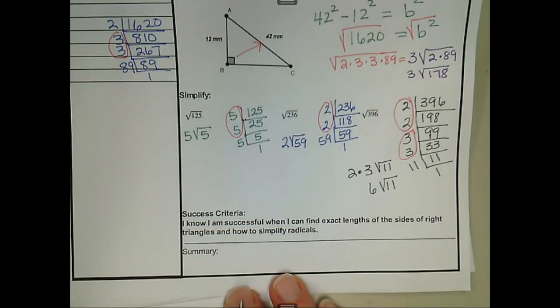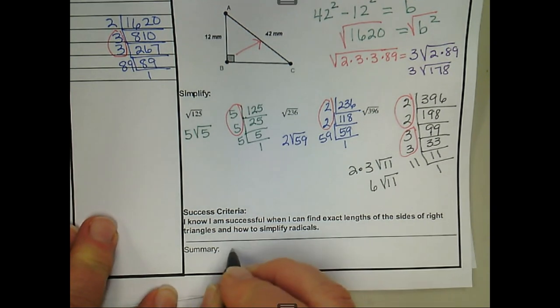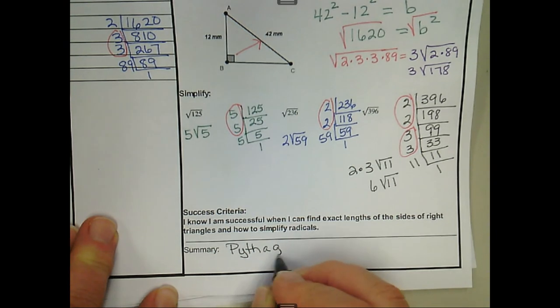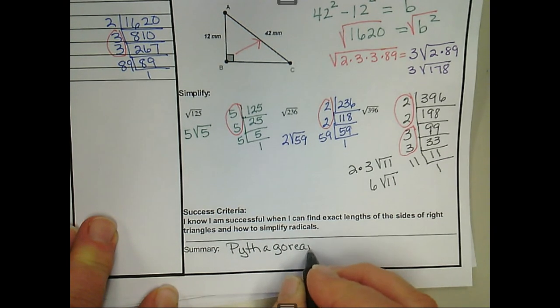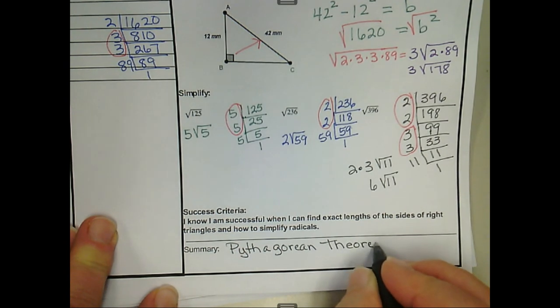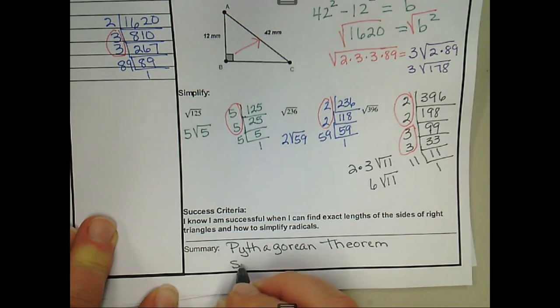Now, you know you're successful when you can find those exact lengths of the right triangles, and you know how to simplify those radicals to get the exact length. So we worked on the Pythagorean theorem, and we worked at simplifying radicals.